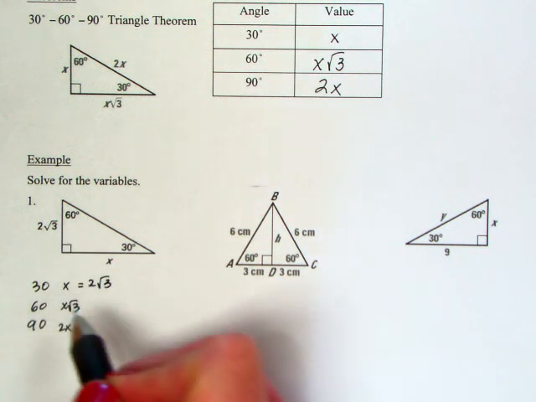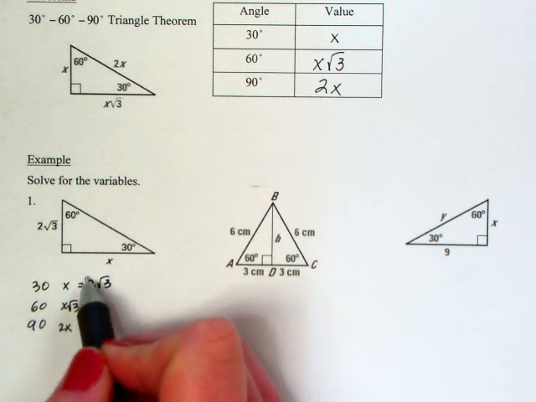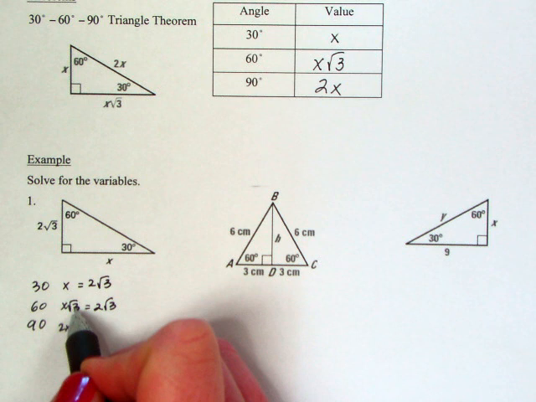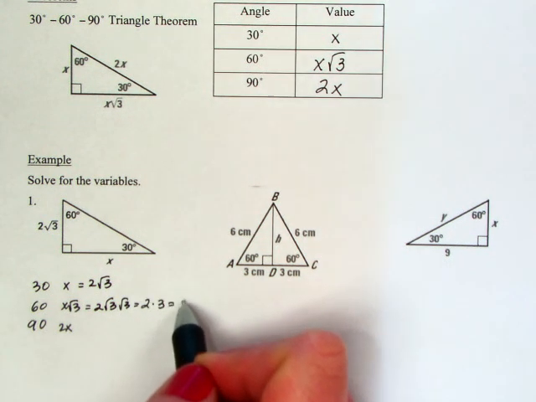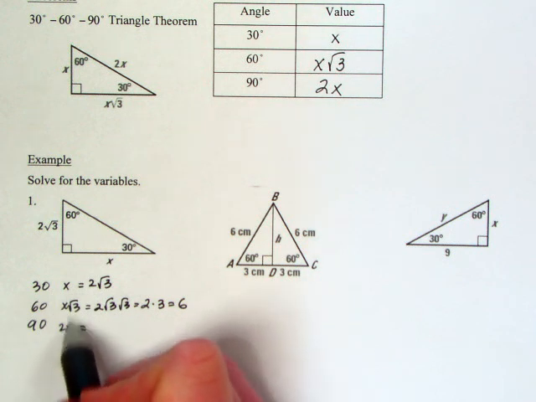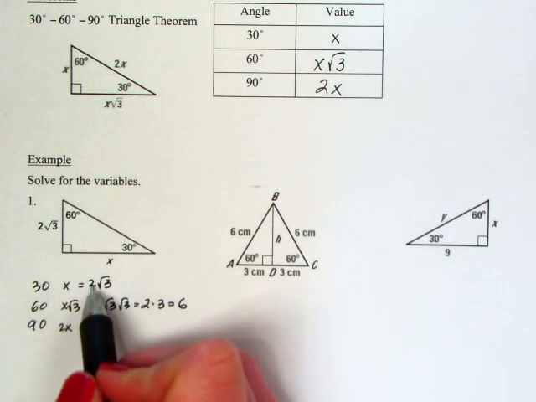To figure out our 60, we're just supposed to take our x value, whatever it is, and plop it in front. So 2 root 3 with a root 3, which ends up being 2 times 3 for a total of 6. The hypotenuse is supposed to be 2 times the x. This is our x, and I'm doing 2 times it. You only multiply the outside, so 2 times 2 is 4.